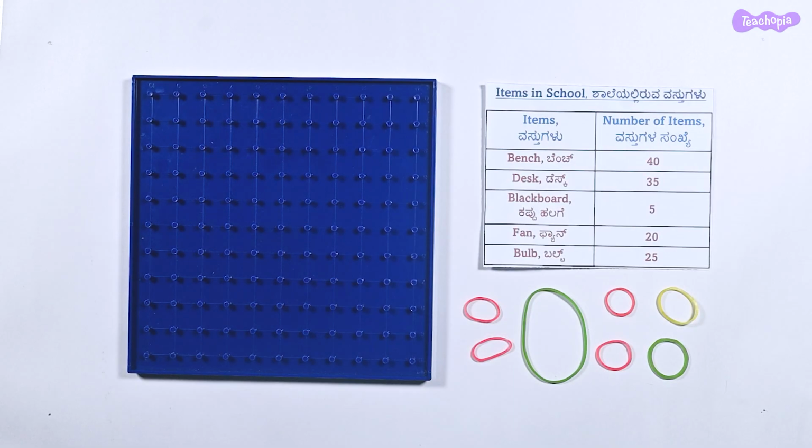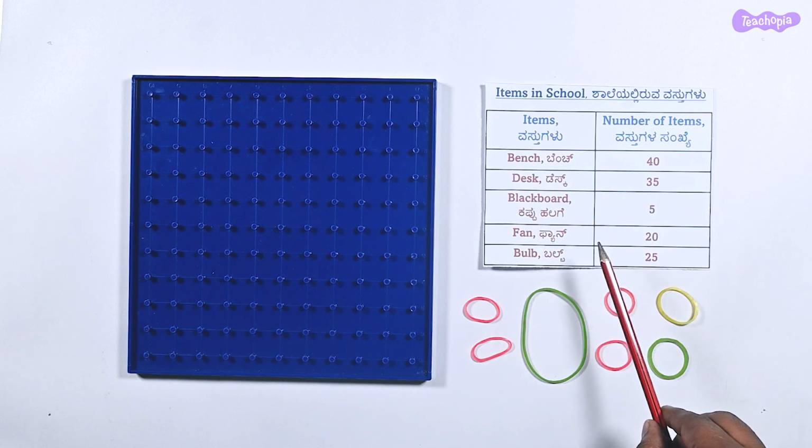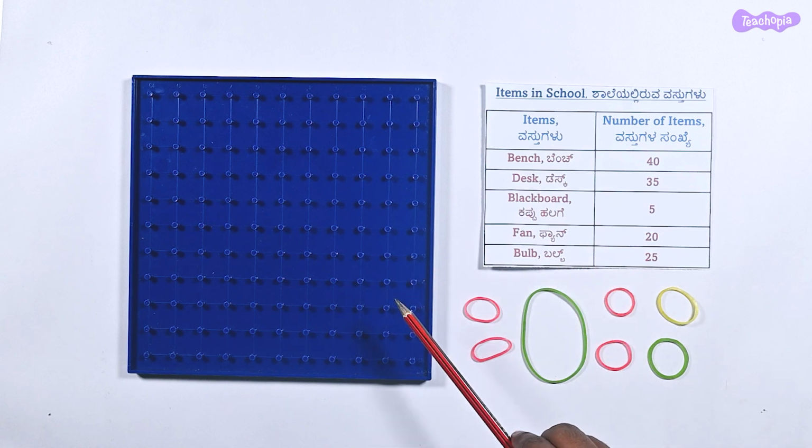Today, let us see how we can construct a bar graph using a geoboard. The materials required for this activity are a geoboard, some rubber bands, and data. So we have collected data for which we are going to draw a bar graph.